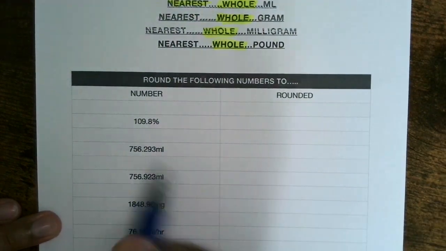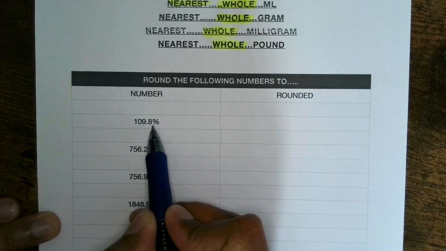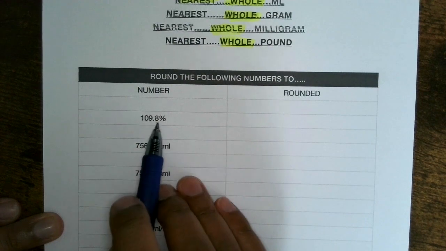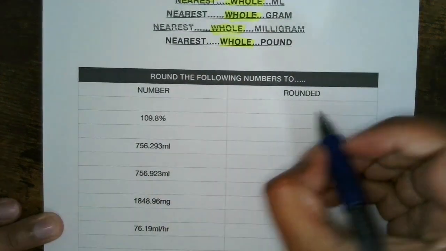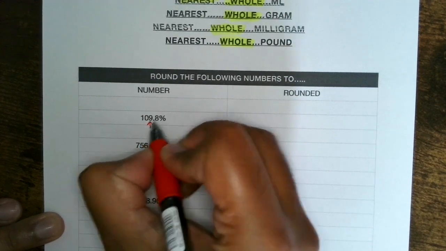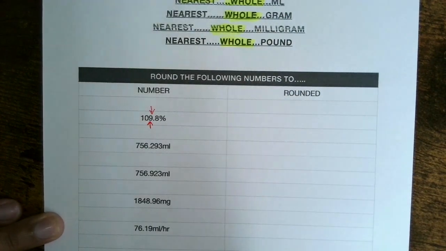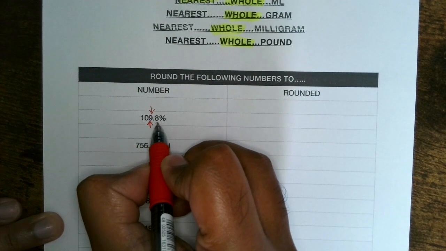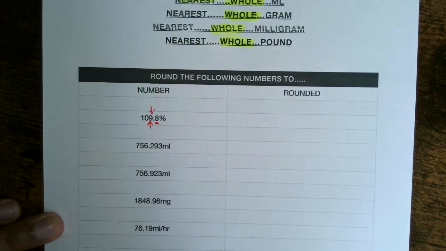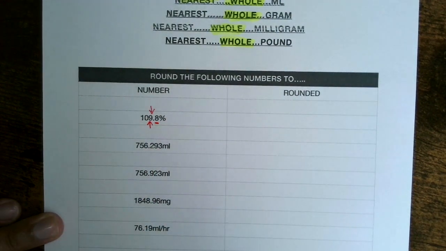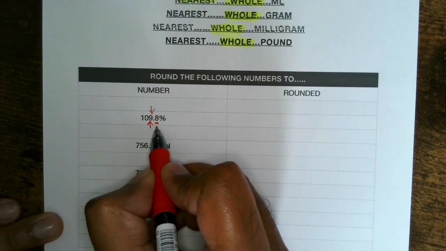Let's have a look. So we've got 109.8%. So just like before, what I want you to do is find the whole number position. If I said to you draw an arrow where the whole number position is, it's that position there, number 9. That's the whole number position. And again, just like before, you're going to look to the right, to the first number on its right, which is always going to be the first number after the decimal. And you're going to say, is it greater than 5 or is it less than 5?